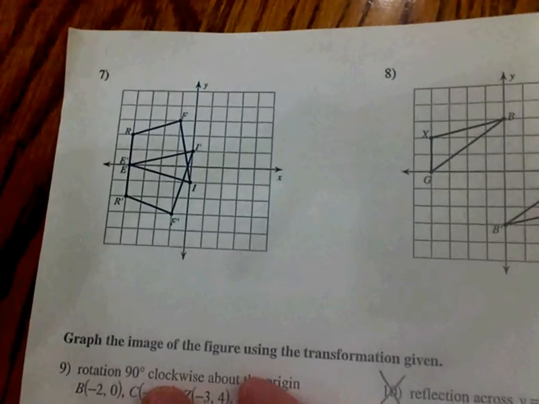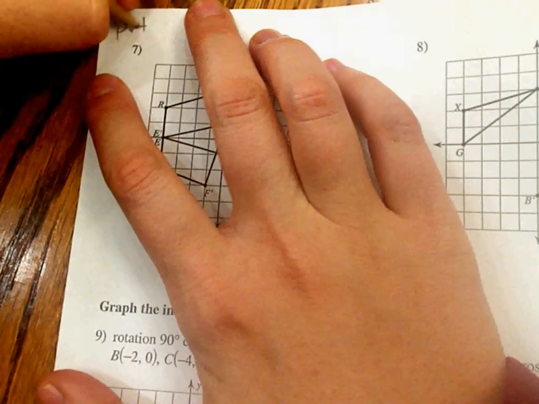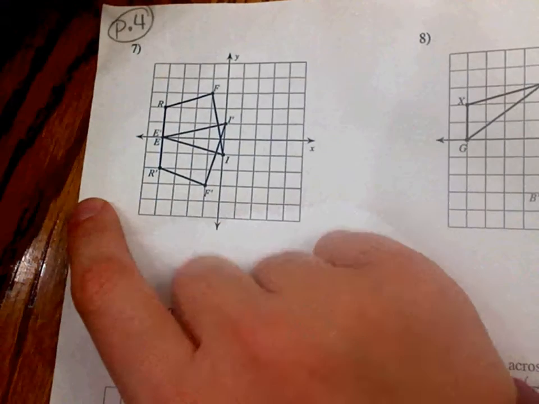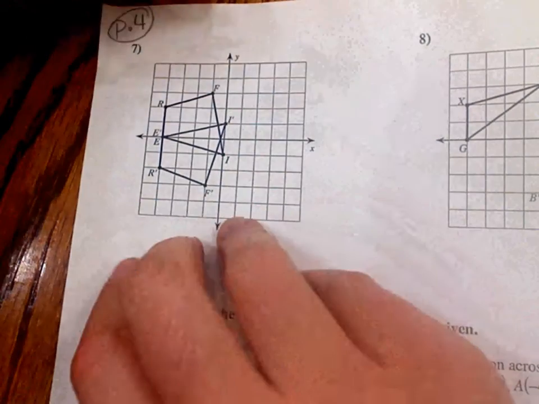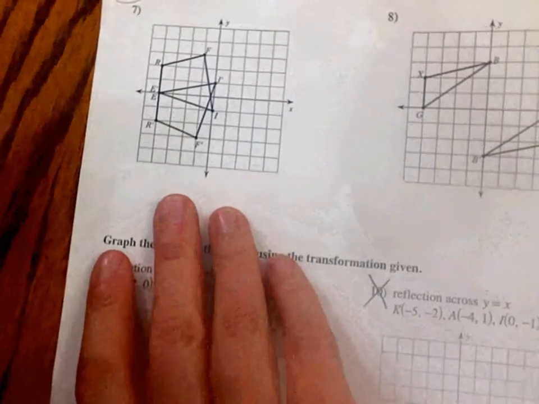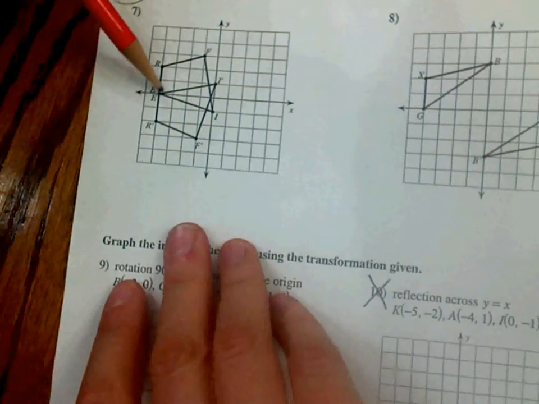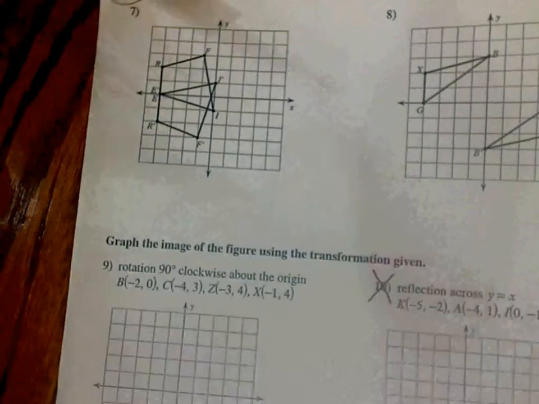Looking at page 4 of the packet. So this is the one that got cut off, and I gave it to you guys separately, so hopefully you still have it. Alright, so we're still writing a rule, and for this one, you can see it looks actually just like the one that we did. I'll show you.